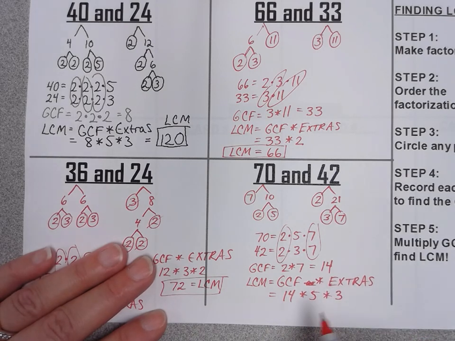This one looks a little bit trickier. The numbers are getting a little bit bigger. Well, 5 times 14. 5 times 10 is 50. 5 times 4 is 20 more. 50 and 20 make 70. 70 times 3. We're getting there. Well, I know 3 times 7 is 21, so 3 times 70 should be 210. The LCM of these two numbers is 210.